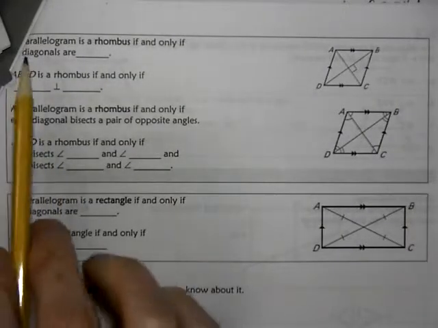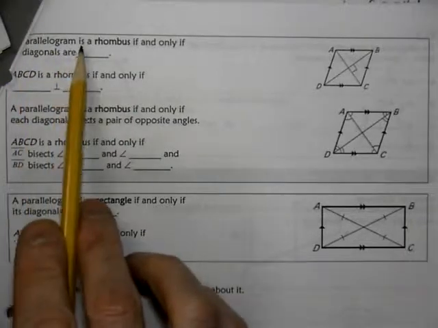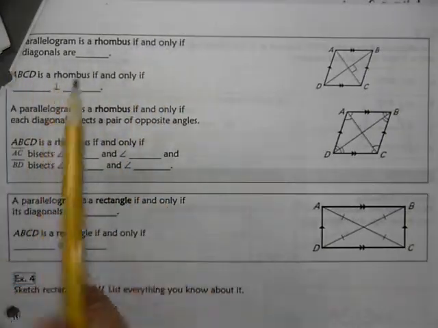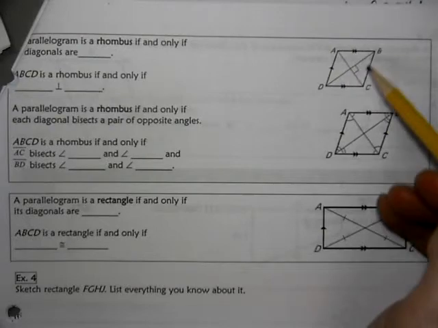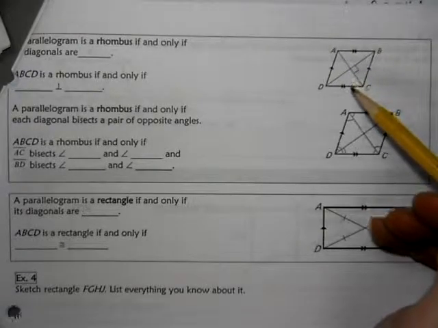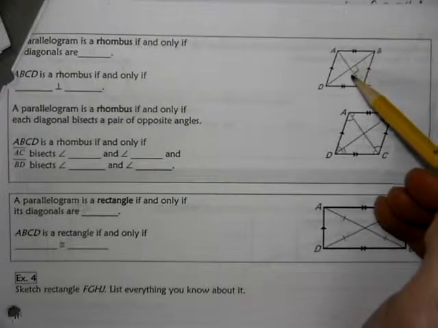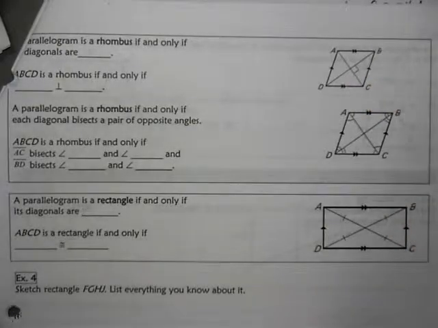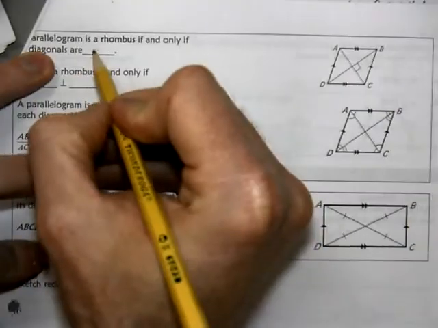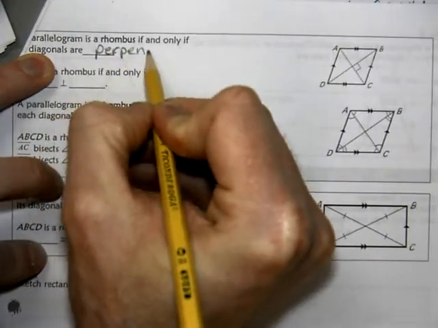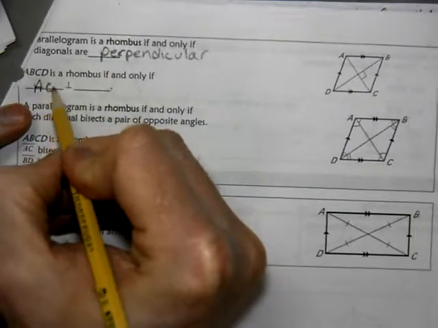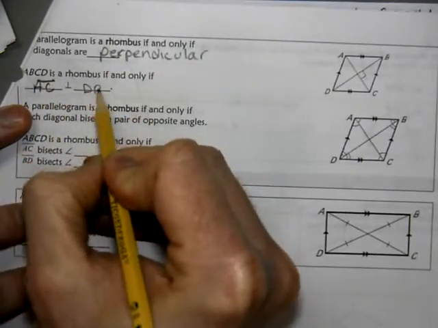On this next slide, we're looking at a parallelogram, and a parallelogram is a rhombus if and only if the diagonals are what? What's happening with the diagonals? If you look at the picture, you'll recognize that they show the box in the corner. So that means they're forming a right angle. So the diagonals would need to be perpendicular. The symbol we use for that is the upside down T. So AC is perpendicular to DB.